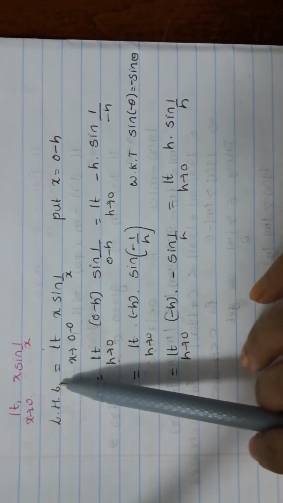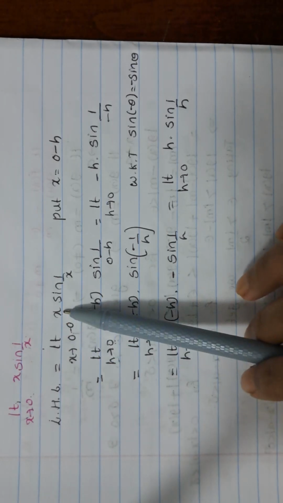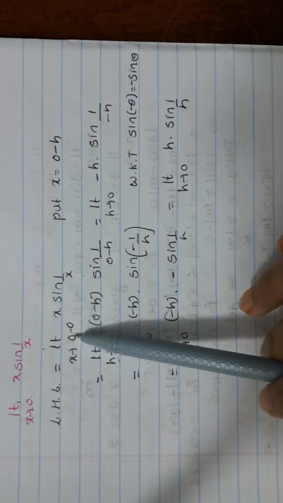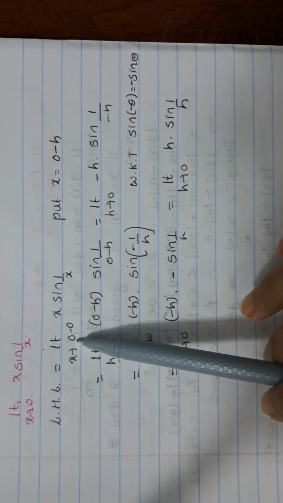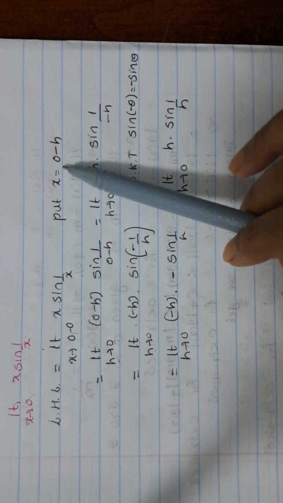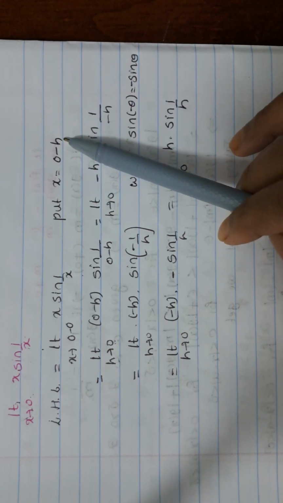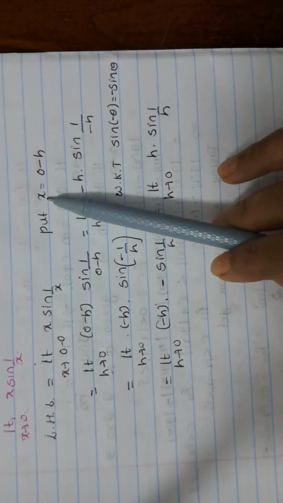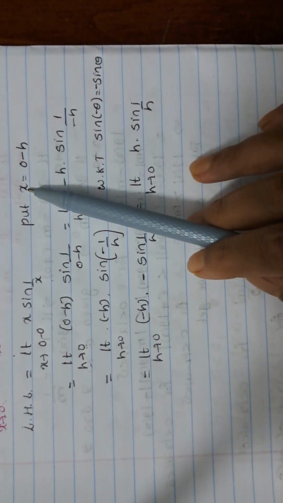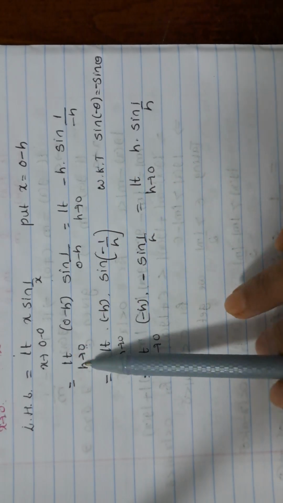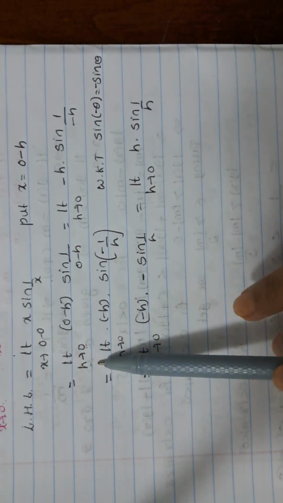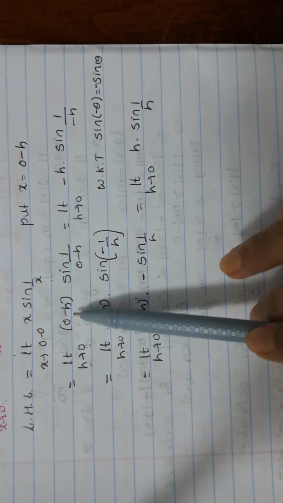For the left hand limit, we take the limit of x sine 1 over x as x is tending to 0 minus. When we are taking from the left hand side, we take minus. So wherever x is there, I will put 0 minus h. As x tends to 0, h also tends to 0. Therefore, after changing the limits, we get the limit as h tends to 0, replacing x by 0 minus h.